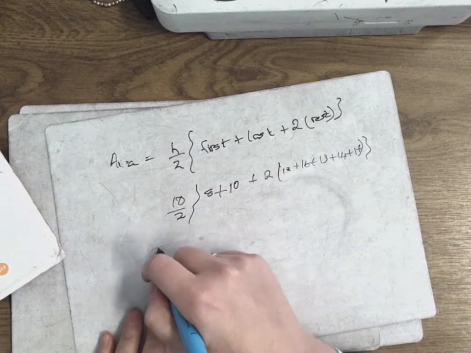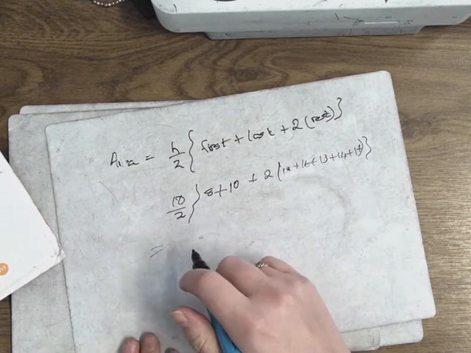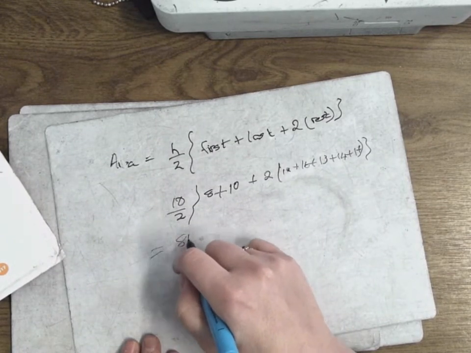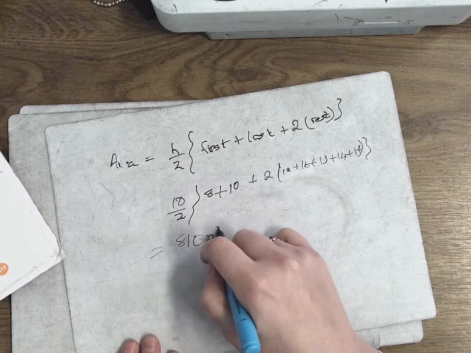Did anyone get an answer from me? 810, and it's meters squared because it's area.